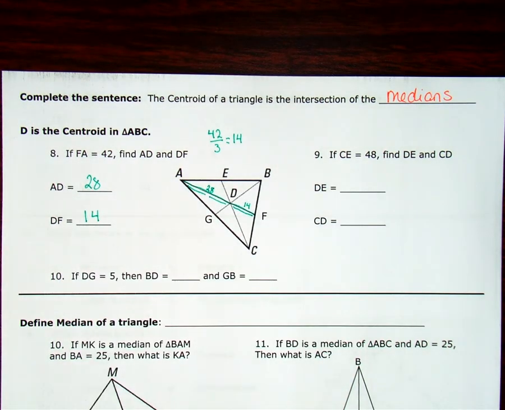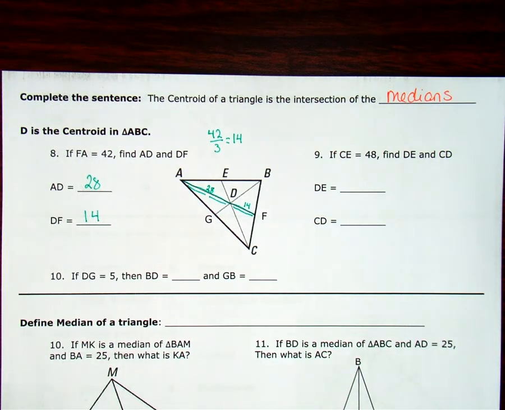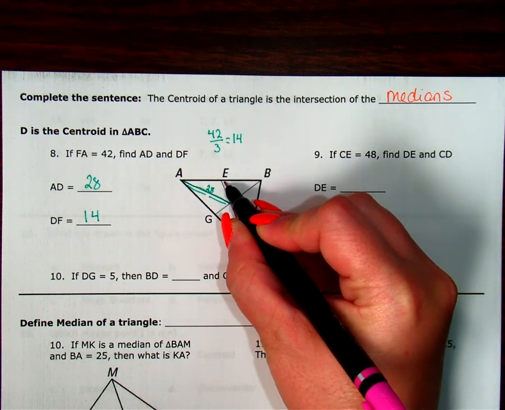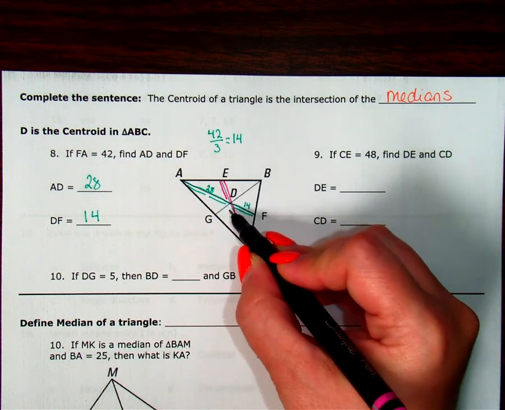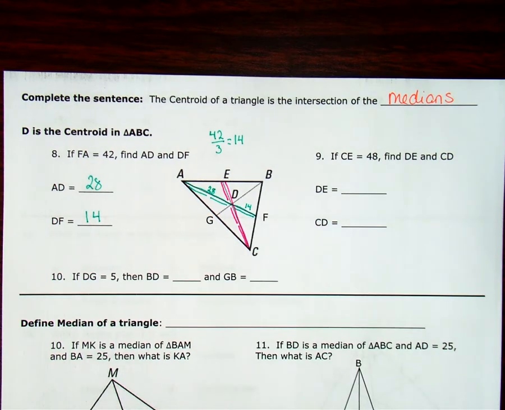Okay? Let's look at number 9. If the distance from C to E is 48, so C all the way to E is 48. Again, remember, we know that's divided into 1/3 by the side, and then 2/3 by the vertex.